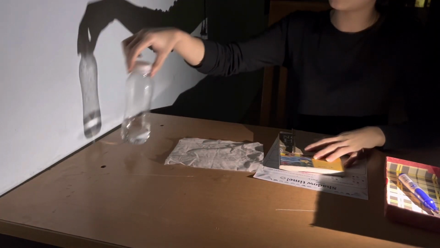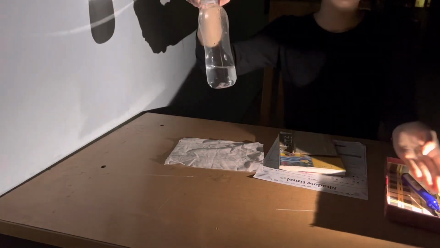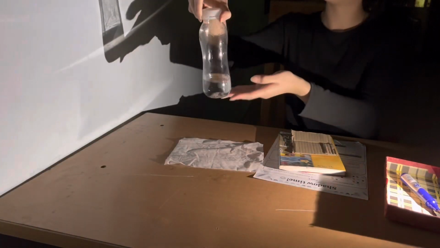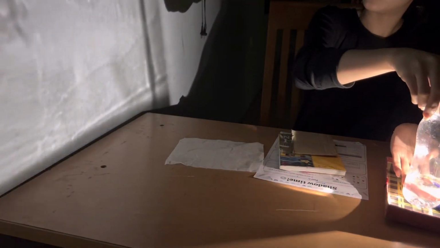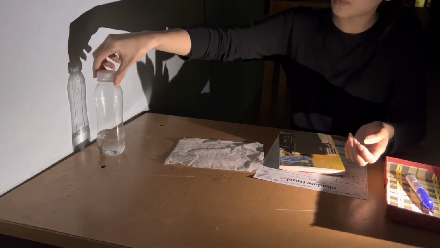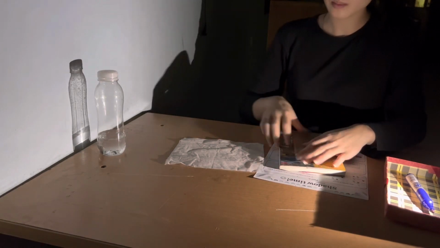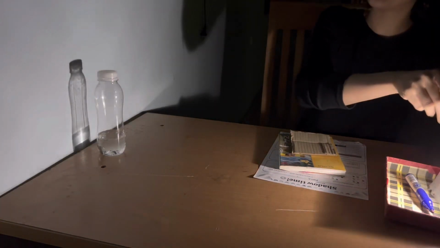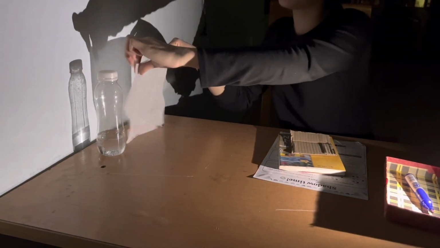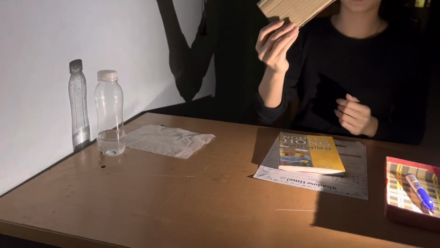But do you know why? Why do the bottle and the wax paper have a dark shadow? Because of their materials. The bottle of water lets some light go through. Can you see? The light goes through the bottle. Okay, so the shadow is not black. And the wax paper too. It lets some light go through here, so it has a dark shadow. About the card and book, they don't let light go through, so they have a darker shadow.